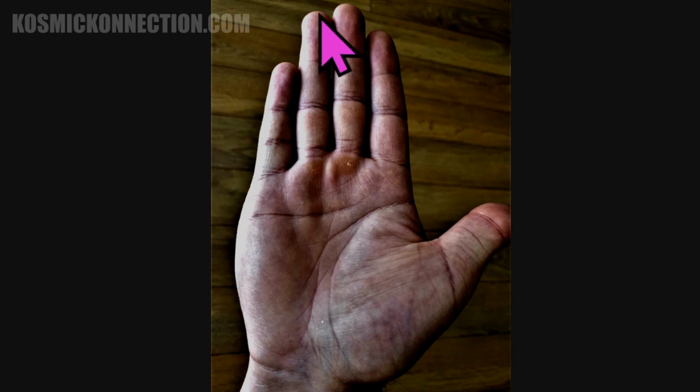Finally, your pinky finger, or your Mercury finger. This is your scholarly finger. It represents your left brain. And you have a long Mercury finger. It means you're scholarly. Doctors, lawyers, and writers have these fingers. It means you'll work well with words.